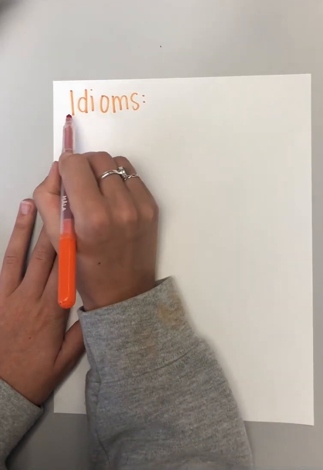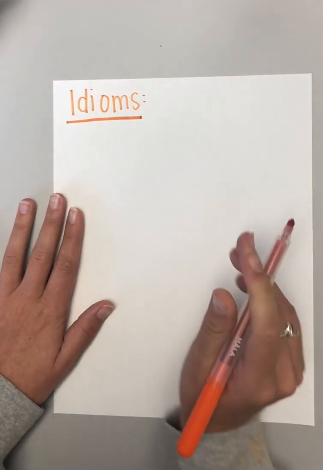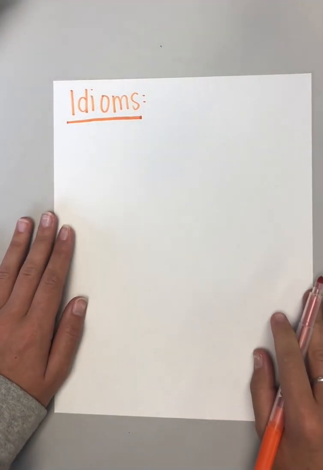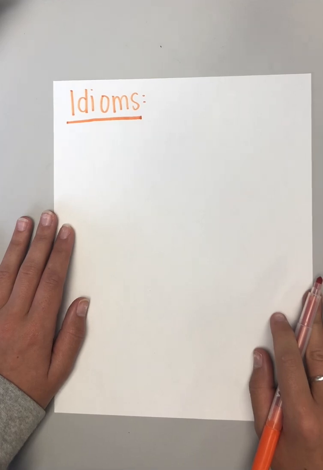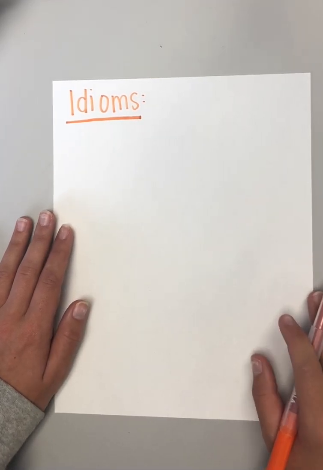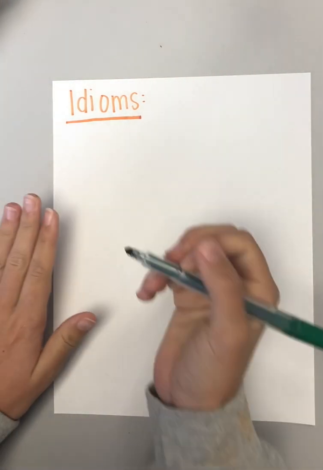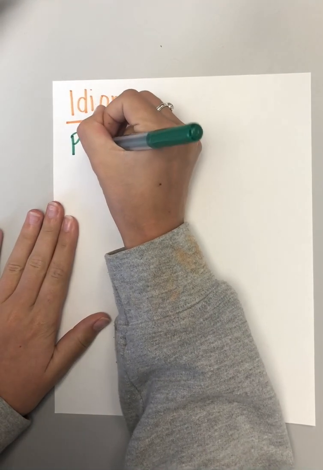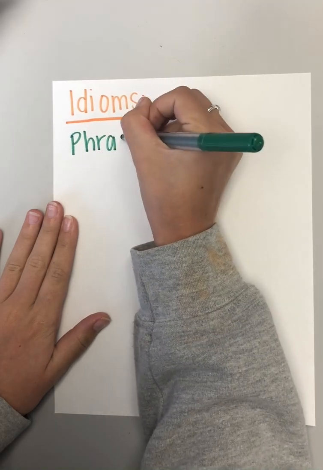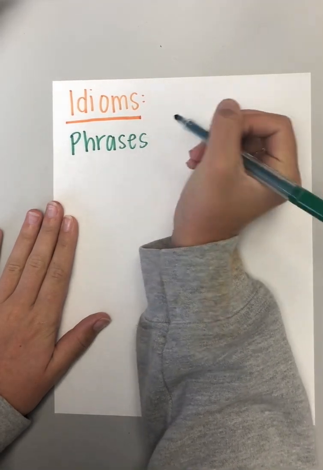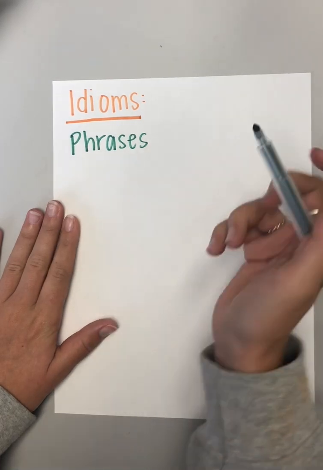Idioms. And the reason we're learning about idioms separately is because they can be the most confusing kind of figurative language, but I personally find them to be the most fun type of figurative language. So, idioms are simply phrases. So a phrase is a group of words. So instead of just being one word, it's a group of words.